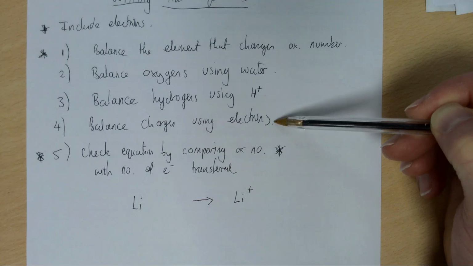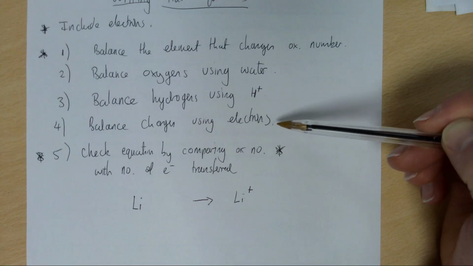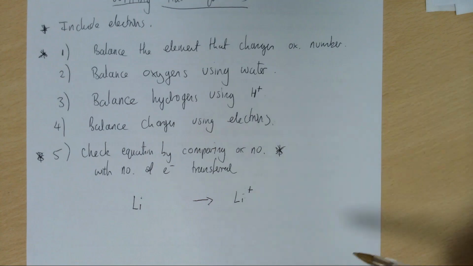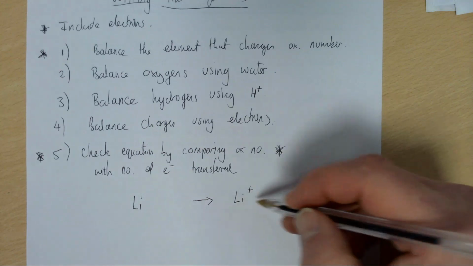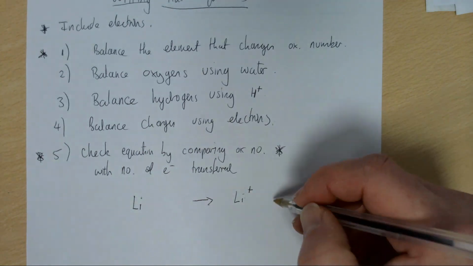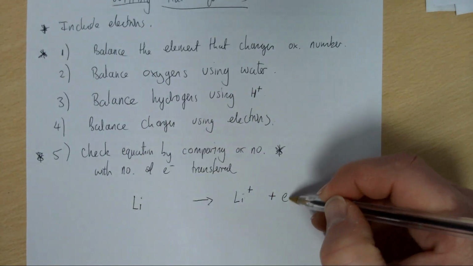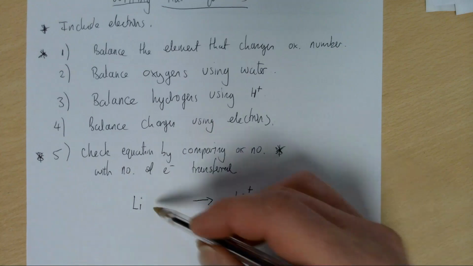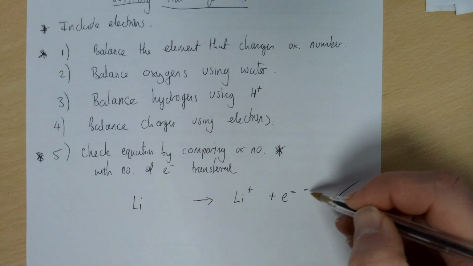Let's practice that step. Which side do you put the electron or electrons on? Well, you always put them on the more positive side. You put them on the side to help match up the charges on both sides. The left hand side has got a charge of 0, the right hand side at the moment has got a charge of +1. So the right hand side is more positive, so we add the electron to the right hand side, and now we've got the same charge on either side. That's that first one done.